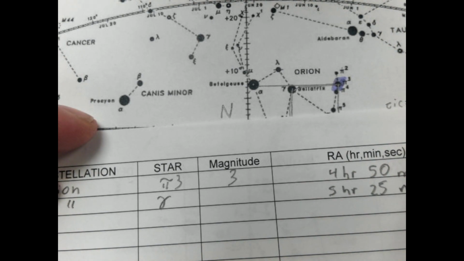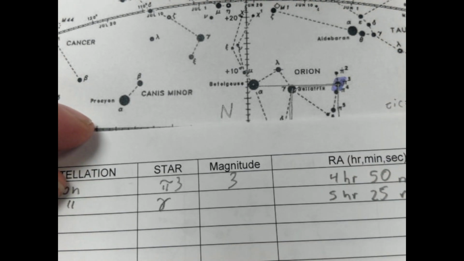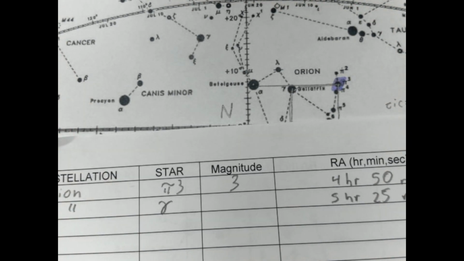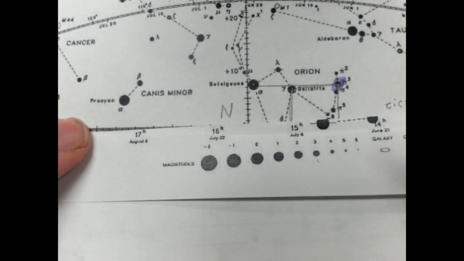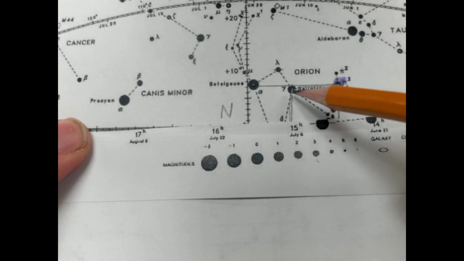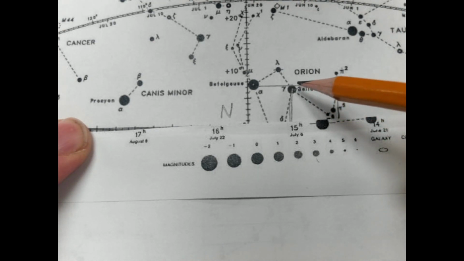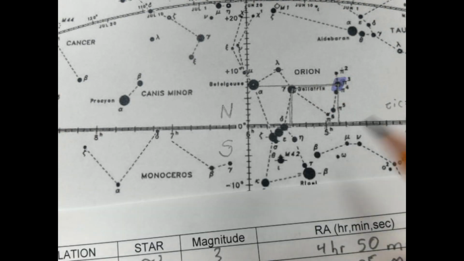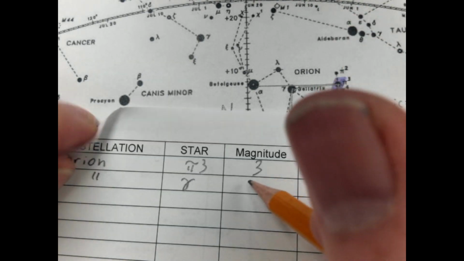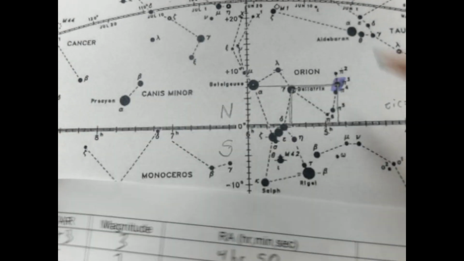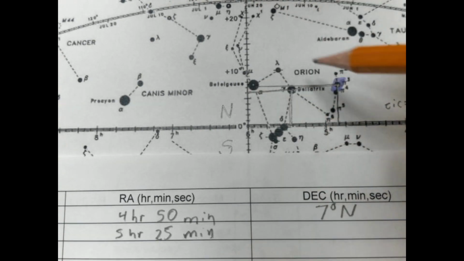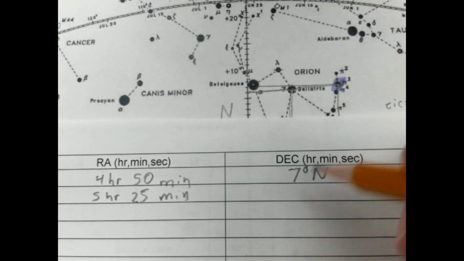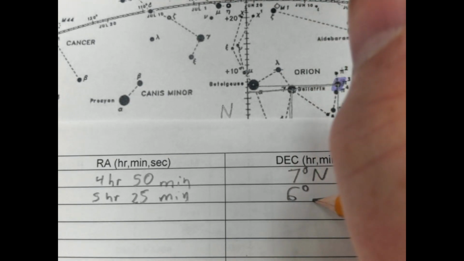5. I always forget to check the magnitudes compared to key here. Gamma looks about like a 1. Label it as magnitude 1. And declination looks like it's about a degree lower than the pi, so I'll call that 6 degrees.